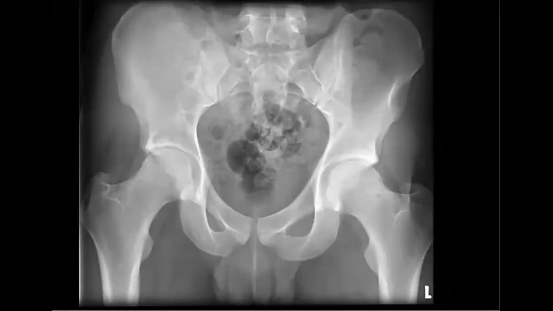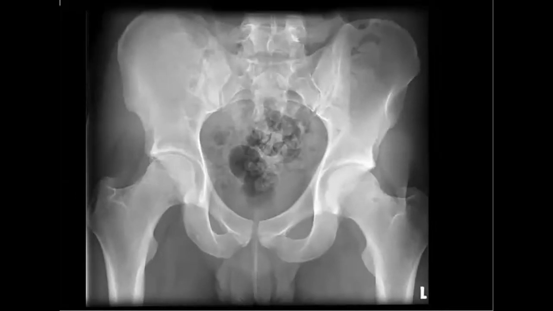So what do you think about this one? Where is the lesion? Yeah, Dr. Agada, perfect. Dr. Ivan, yeah. What do you think? Where is the lesion here? Obvious?